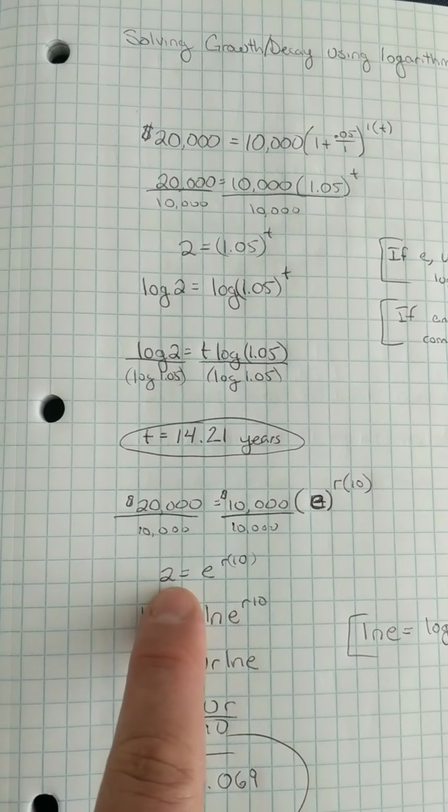And then I remembered that ln e is the natural log, base e, of e, which is 1. So I can replace ln e with 1, and I simply have 10r equals natural log of 2. Divide by 10, plug into the calculator, I get 0.069. So that means that if I wanted to double my $10,000 in 10 years, I would need to find an interest rate that was at least 6.9%.